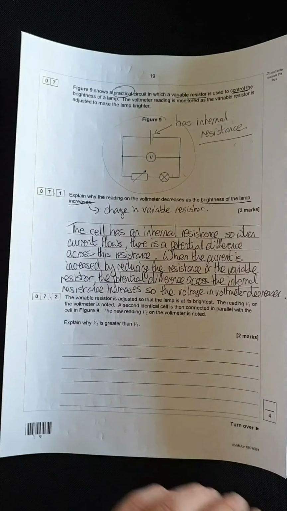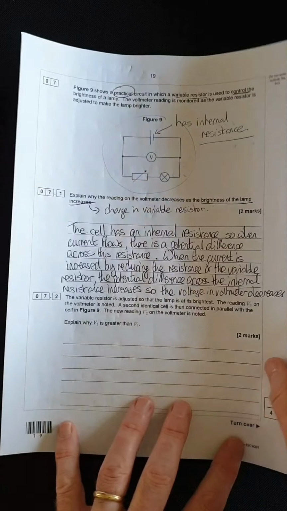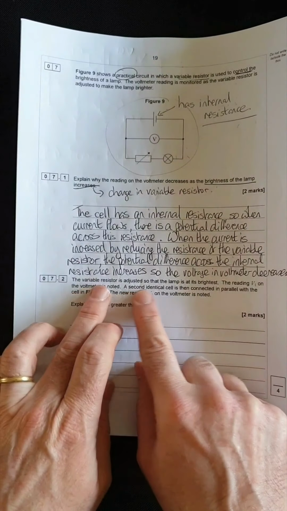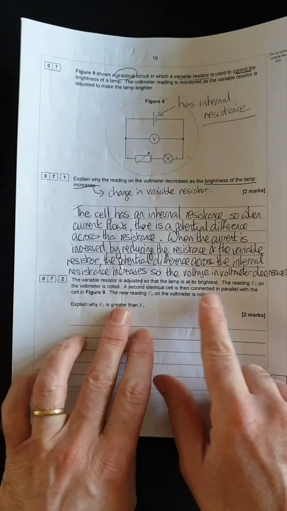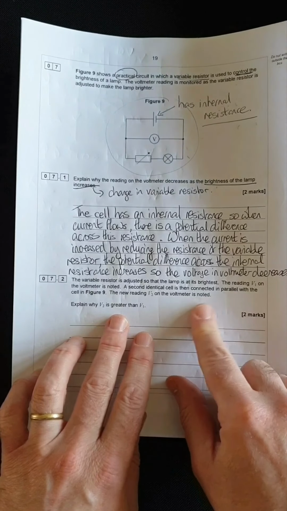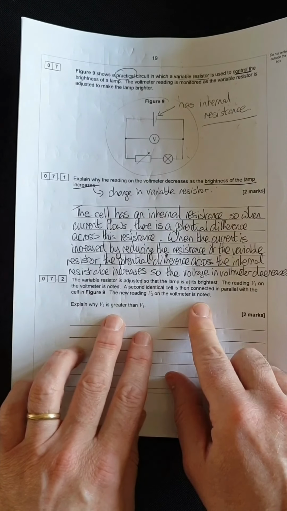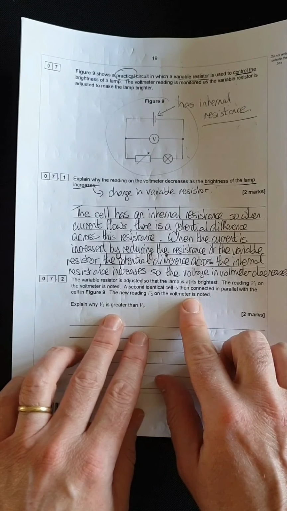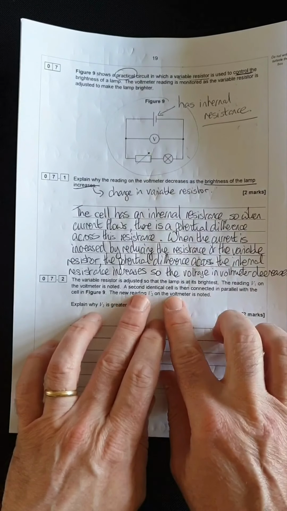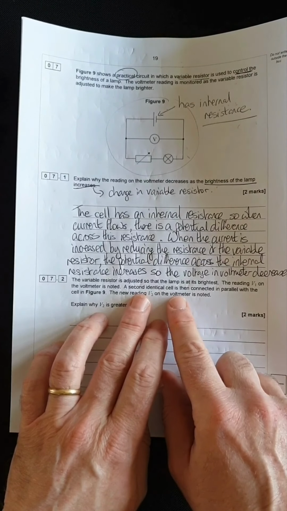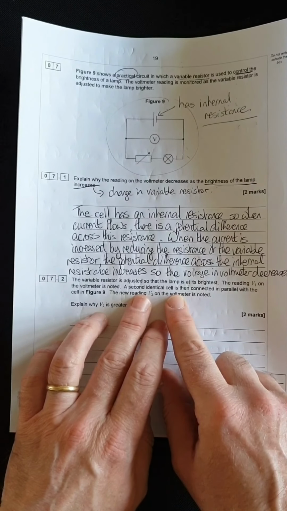So coming back to our question, and remember we said that none of the resistance values change. All that changes is that we add this additional cell. This additional cell has got the same internal resistance. That means that these two cells will act as if it was one cell with a smaller internal resistance.